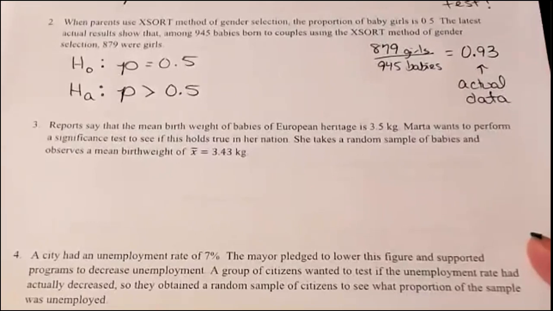Let's try number 3. Reports say that the mean birth weight of babies, by the way, when you see mean birth weight of babies, what notation are we referring to?